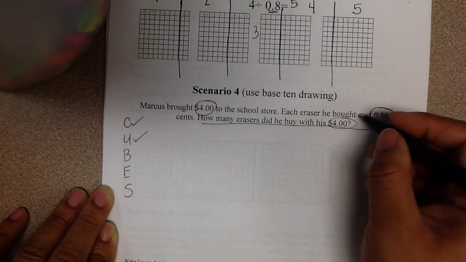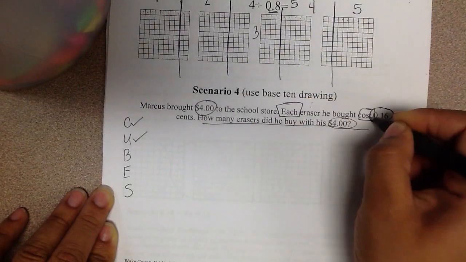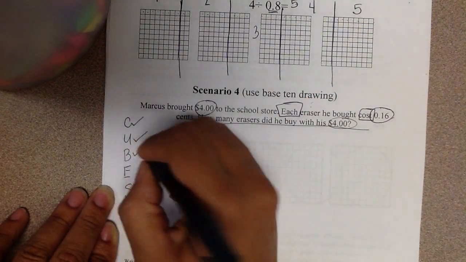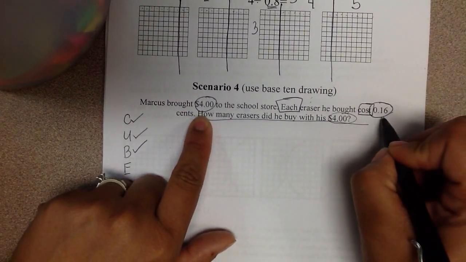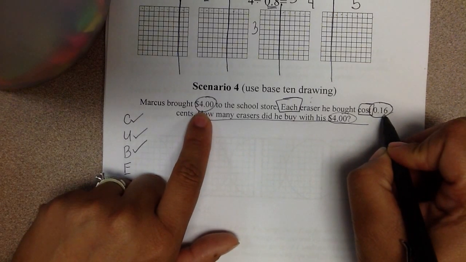Each eraser he bought cost 16 cents, and I want to know how many he bought with $4. If he has $4 to spend, and each eraser costs 16 cents, I'm trying to figure out how many groups of 16 cents are within his $4, because that's going to tell me how many erasers he was able to buy.